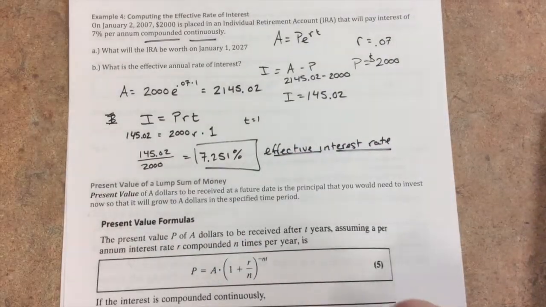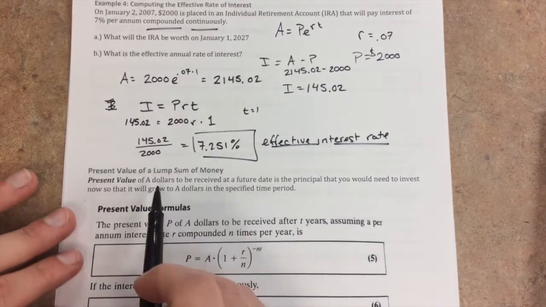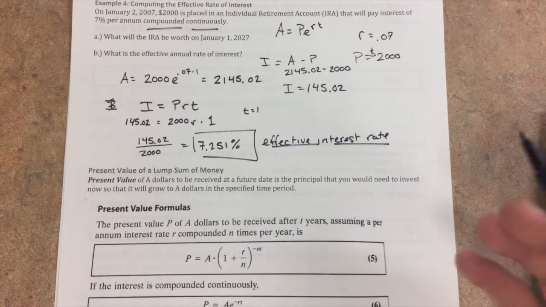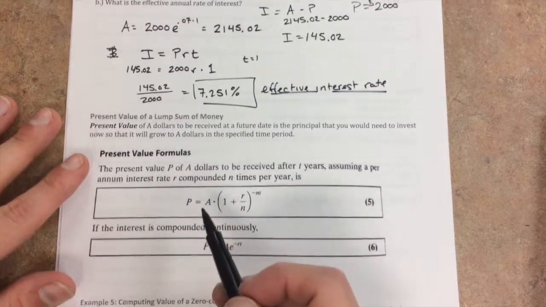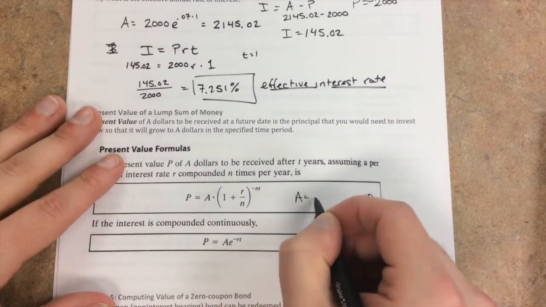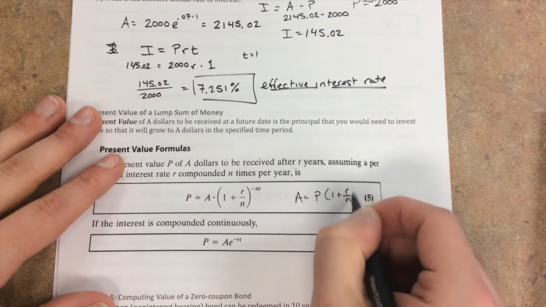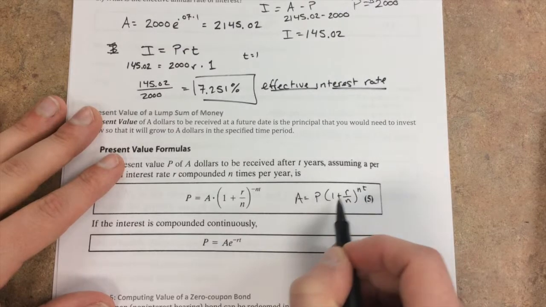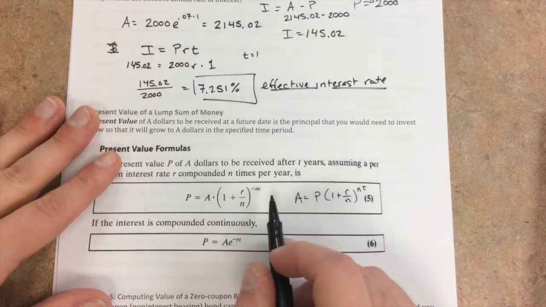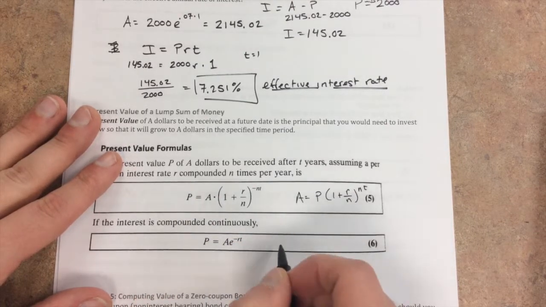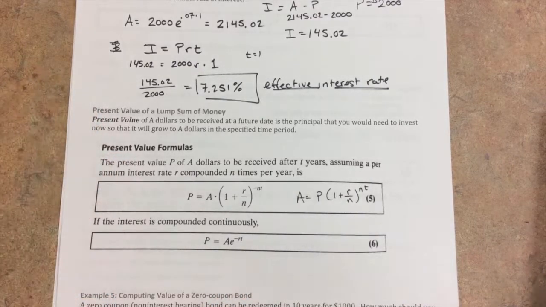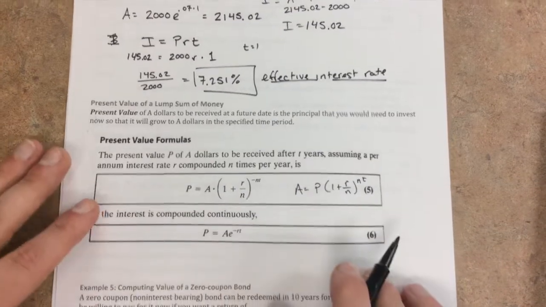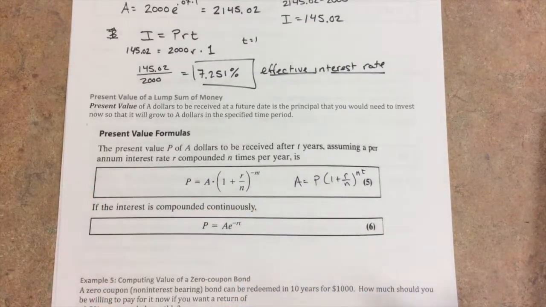So another type of problem that they might ask you about is, if I give you the amount that you have today, how much should you have invested previously? All this is doing is, if we had A equals P times 1 plus r over n to the nt, and we divide both sides by this quantity, it's really just multiplying by the negative exponent. Same thing here. If we divide everything by e to the rt, it's the same thing as multiplying by the negative exponent. So present value formulas are the exact same thing. We're just solving for P instead of A.